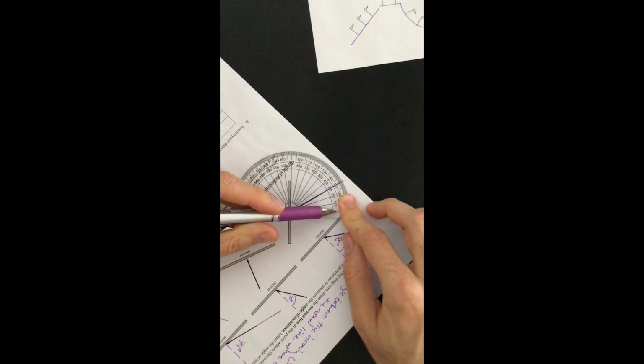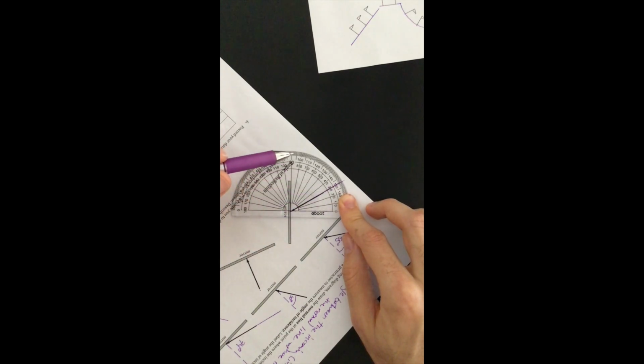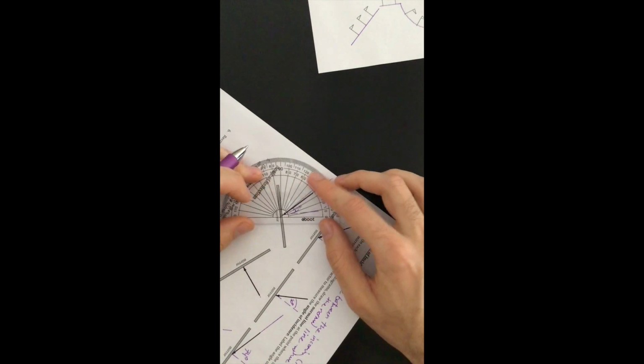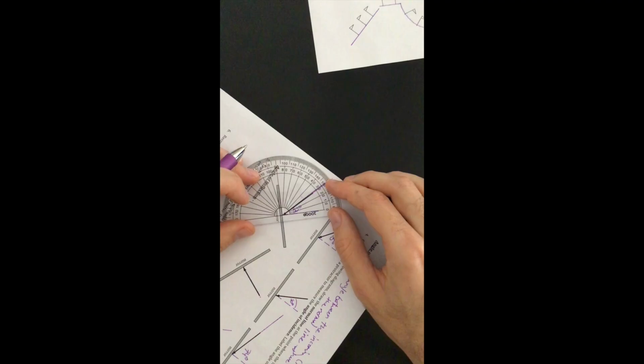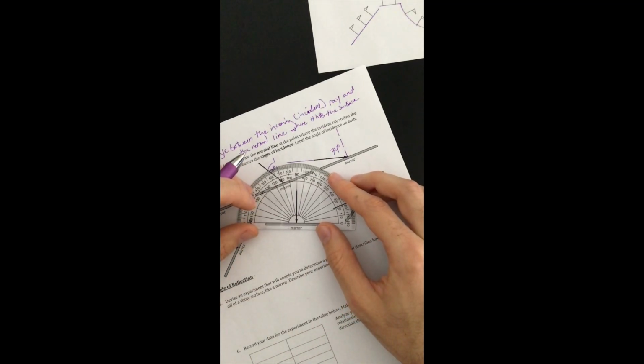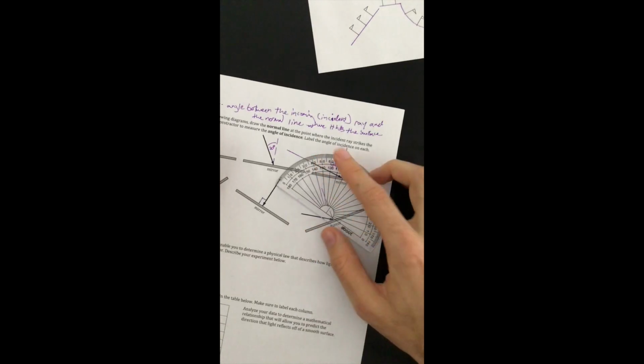Here's 0. I'm always counting from 0 to 30 in this case. That's another one where I guess I didn't need to extend it. It was going to land right on the 30. This one's coming in perpendicular, so this is 90 degrees. We have our symbol for 90 degrees, right angle.